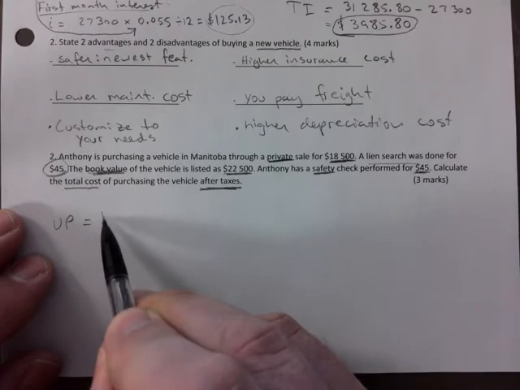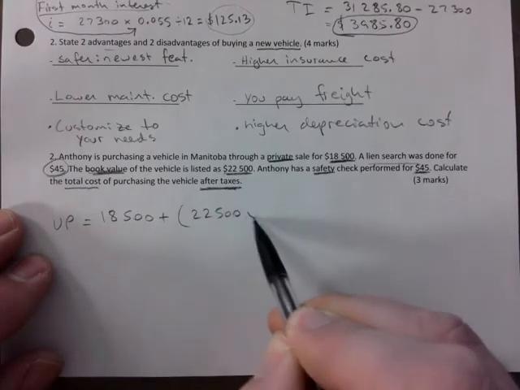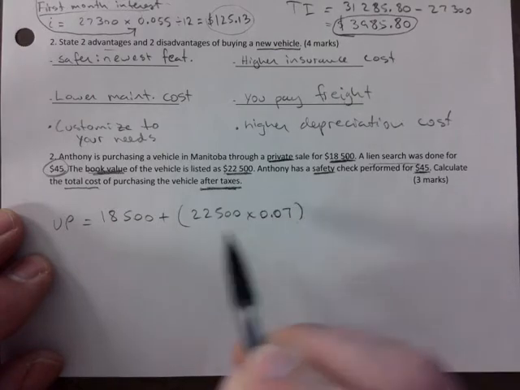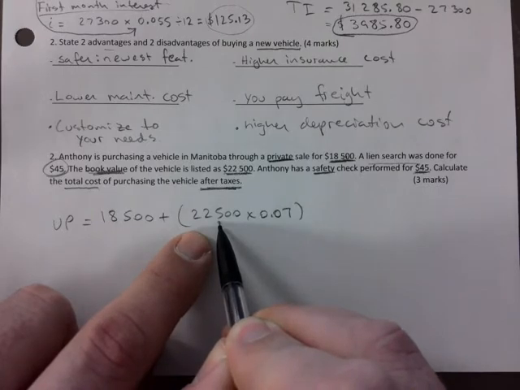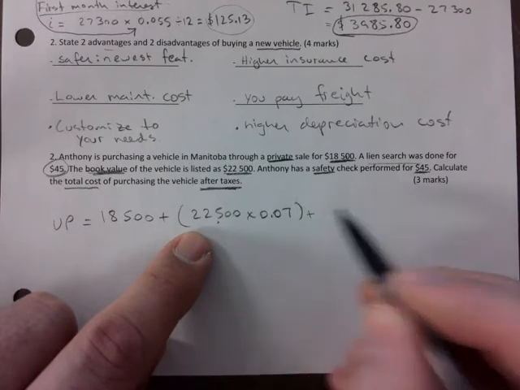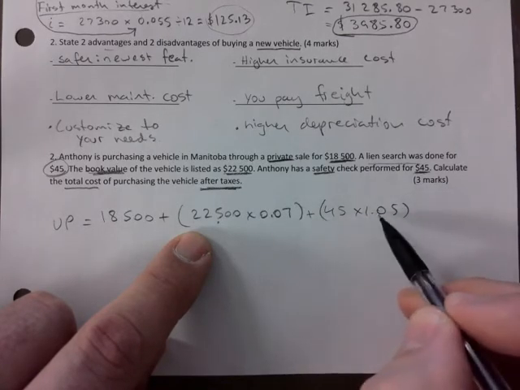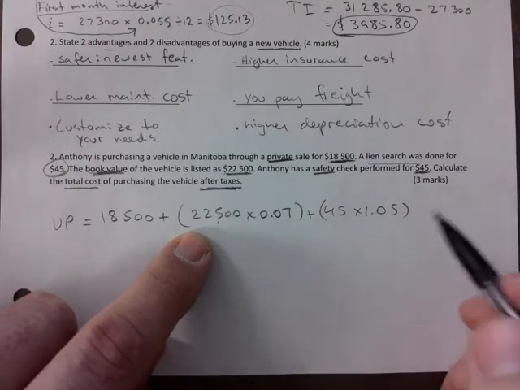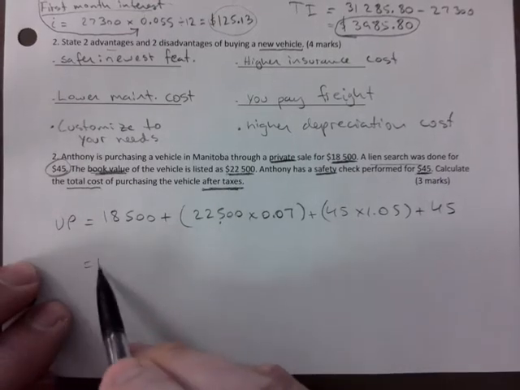I'm going to take the book value and apply the taxes, the PST, to the book value, because that's higher in this case. Please don't think it's always the book value. Please don't make that assumption. It's the higher of the two, okay? Plus the safety, that gets taxed 5%, so we go 1.05 because we want to add it to 45. And the lien search, which has no taxes to it.